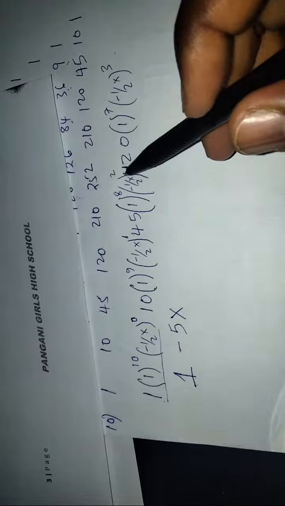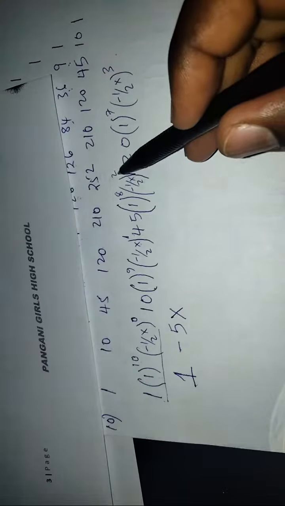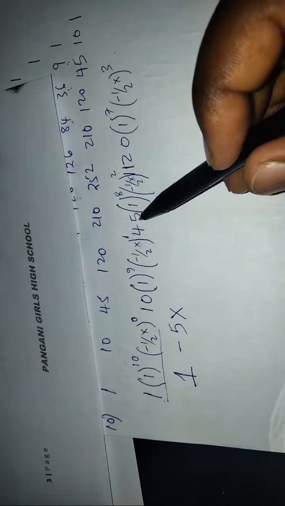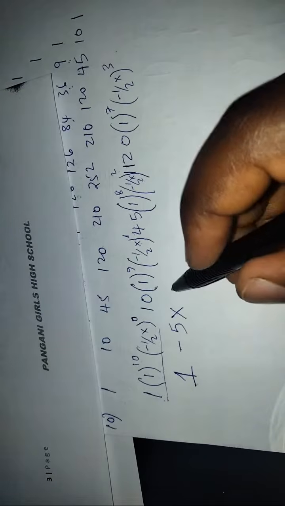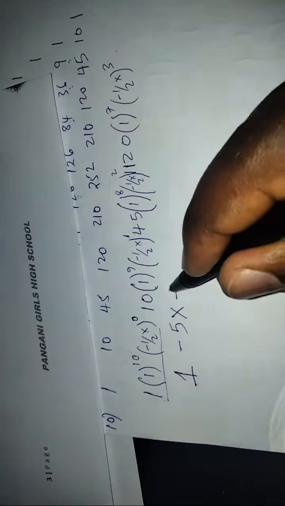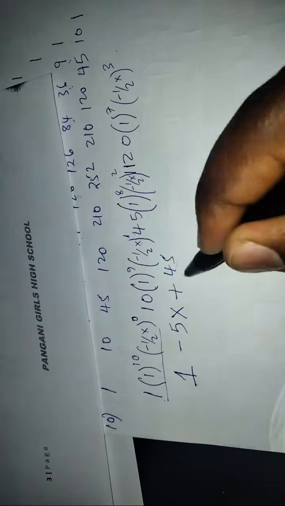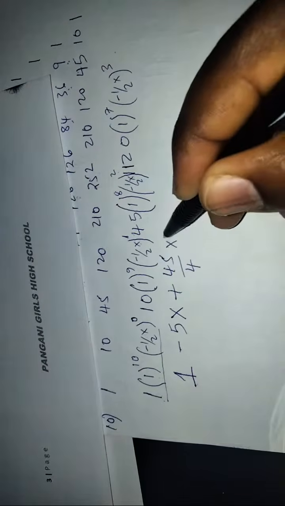In the third term, we will have 1 power 8 remaining the way it is, but now negative half x power 2 will be affected. The negative half becomes positive a quarter, and x becomes squared. So we will have 45 times a quarter x squared, which will mean 45 out of 4, and x is squared.